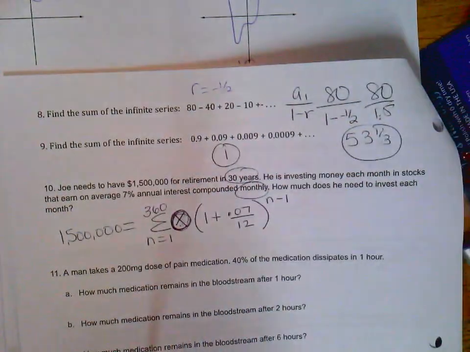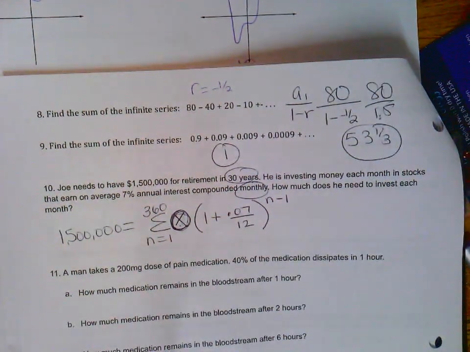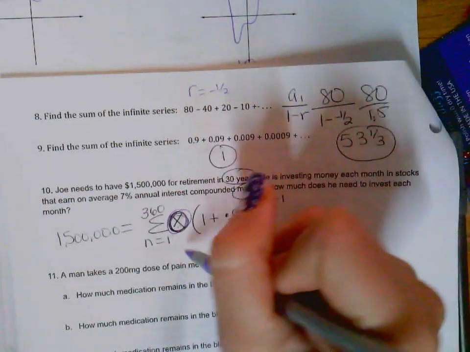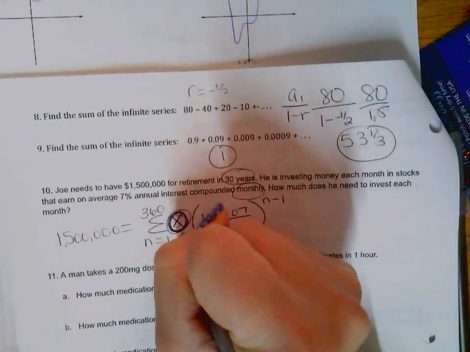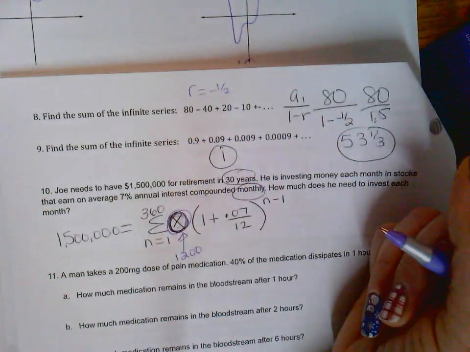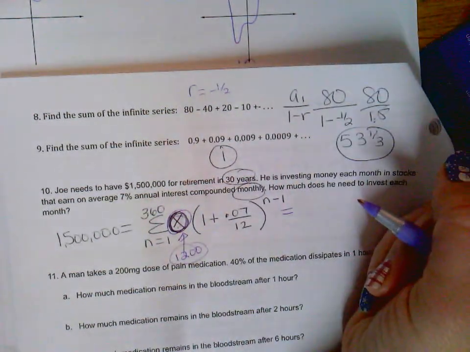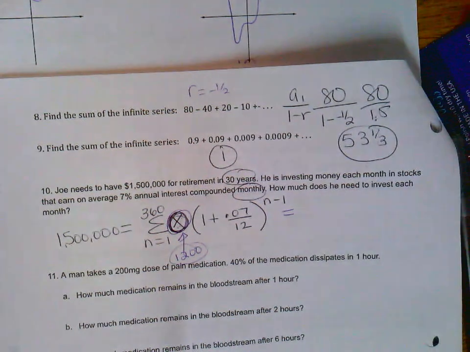So let me give you kind of a parameter to check between. All right, so let me give you a hint so you can zero in on the answer. As you guess and check, I would start with the number 1,200 because it's actually more than $1,200 every single month, or maybe use the table on your calculator to figure that one out.